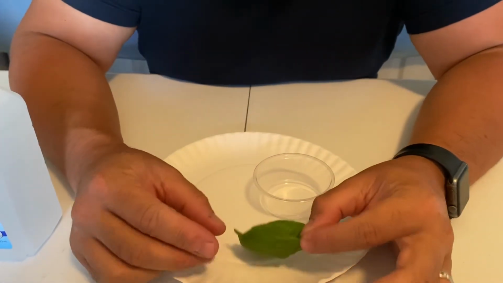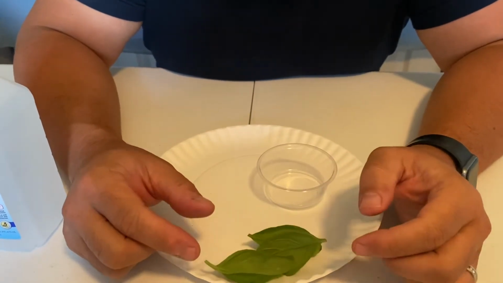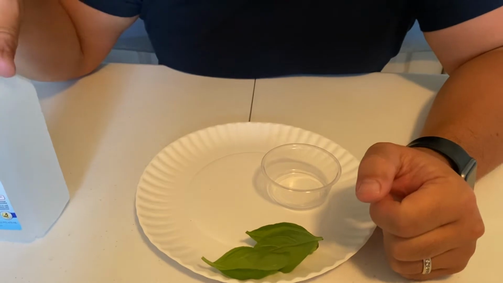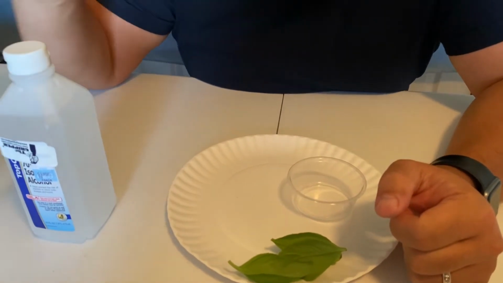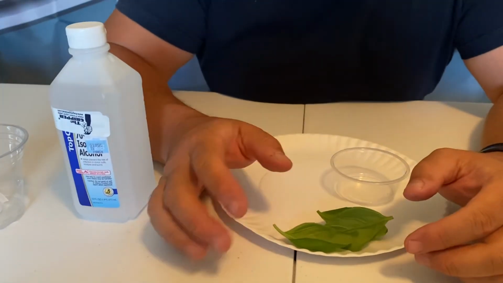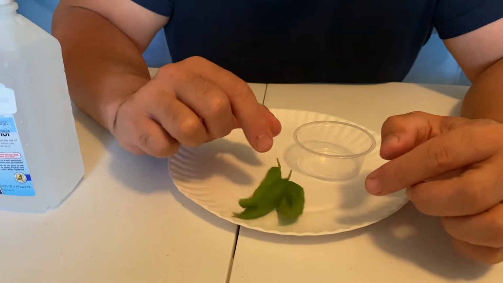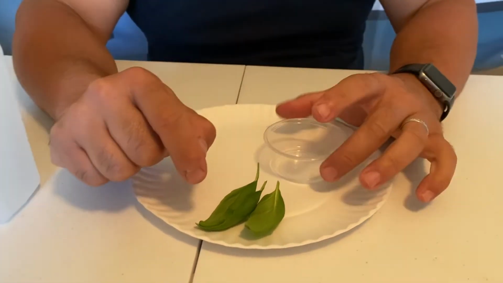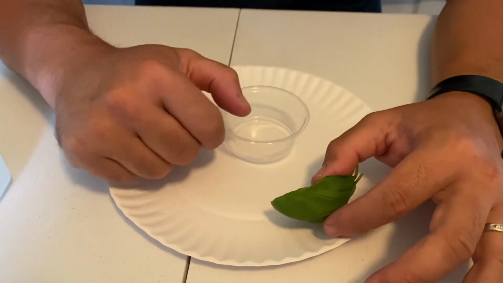We have here 3 leafy greens that we would normally eat. We have a souffle cup. We're going to be using some rubbing alcohol. We're going to have a souffle cup with a filter. We'll get to all of that. First things first is you're each going to get 2 to 3 leaves of spinach or whichever leafy green your teacher is giving you.